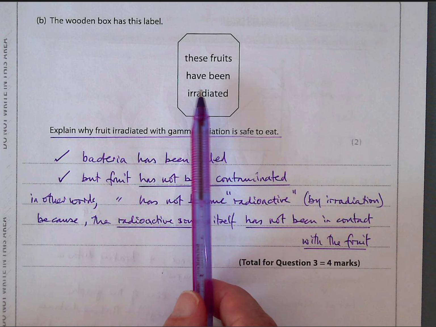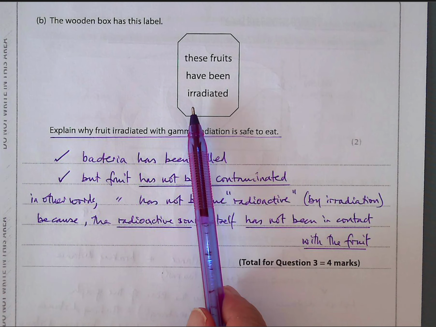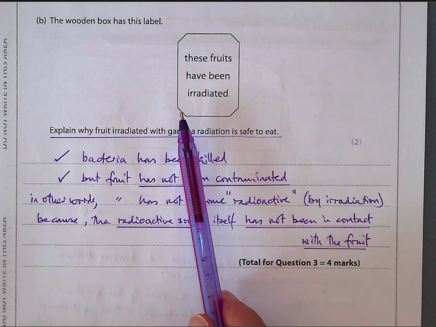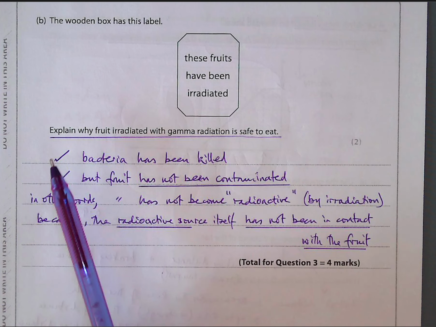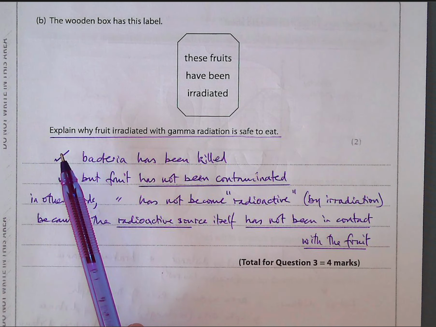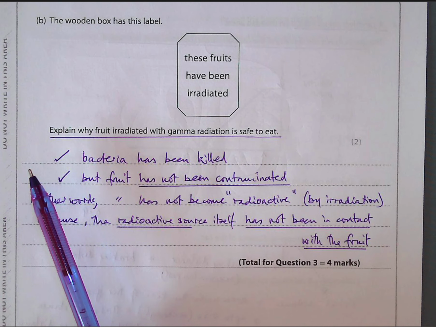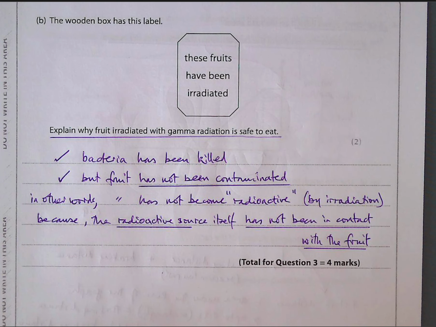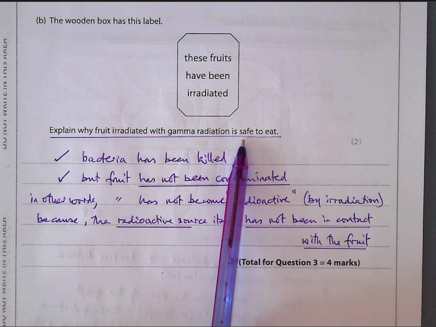that these fruits have been irradiated. Again, I don't really like this. It's better to buy fruit that hasn't been irradiated. But if the food is taken around the world to be stored on shelves in the supermarkets, they need to have fruit that will last and won't go moldy straight away, which is what happens if the fruit is just left. So explain why fruit irradiated with gamma radiation is safe to eat.